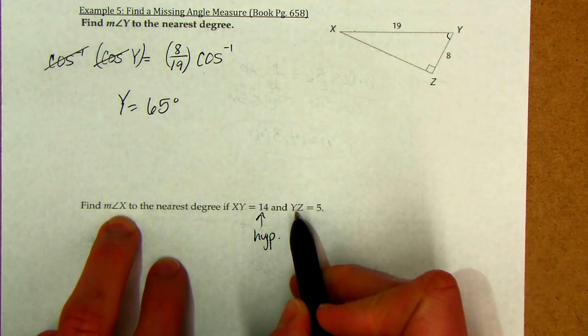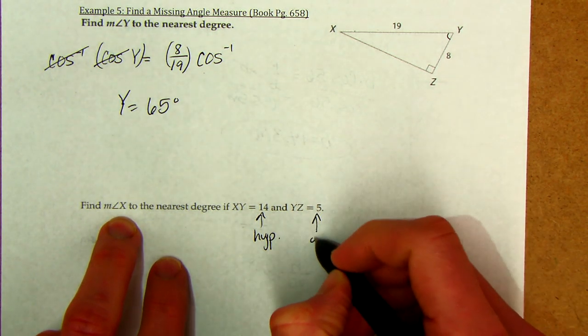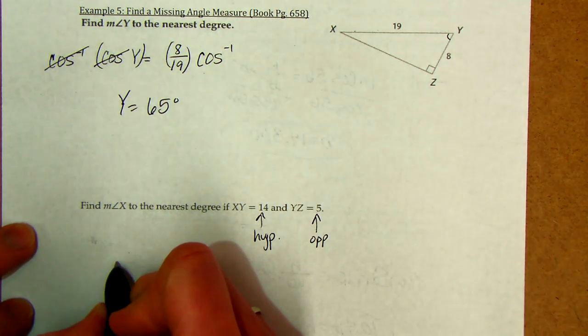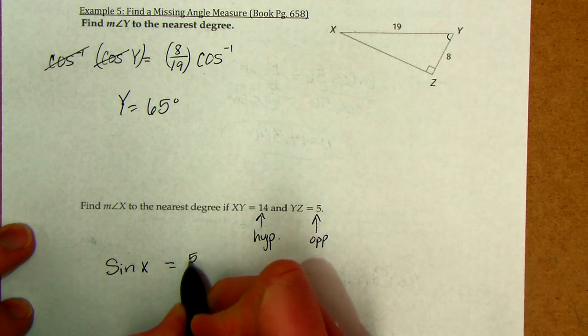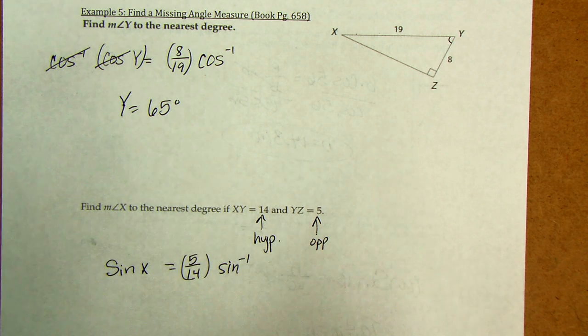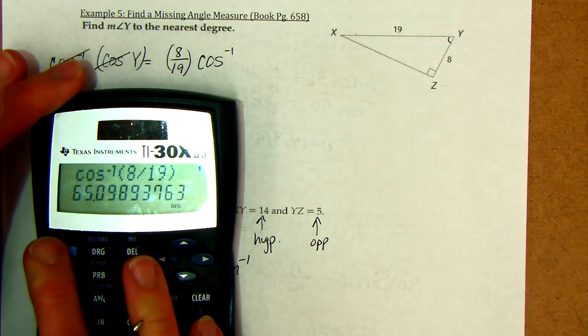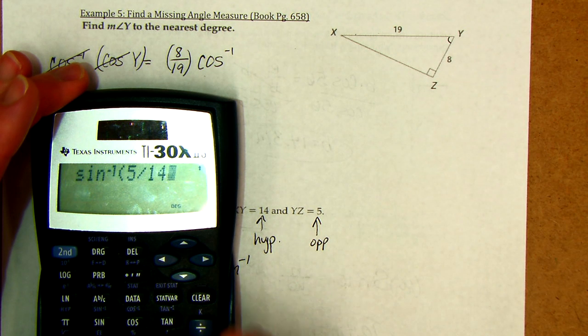So that would be sine of x equals 5 over 14. So we're going to take the inverse sine of 5 over 14. So again, second, 5 over 14. And there you have it. To the nearest degree would be 21 degrees.